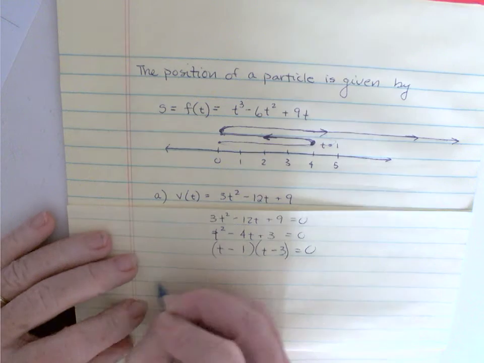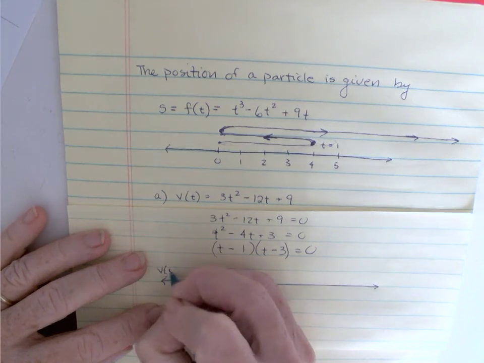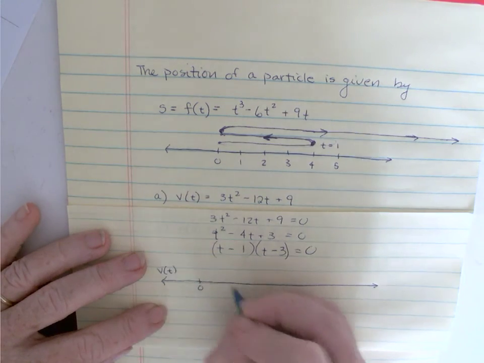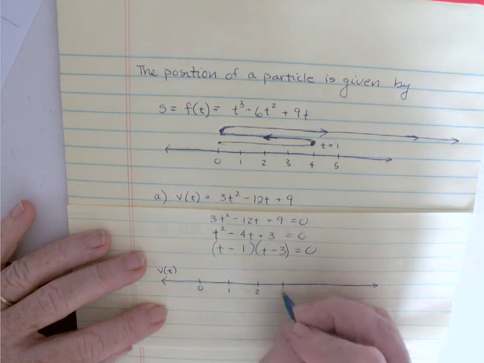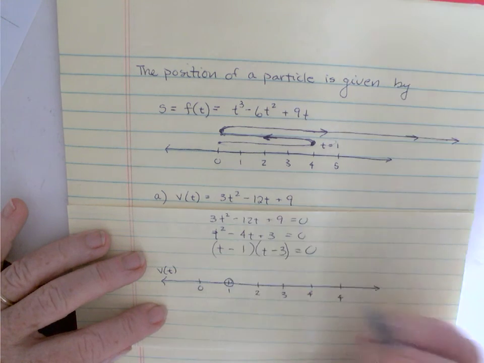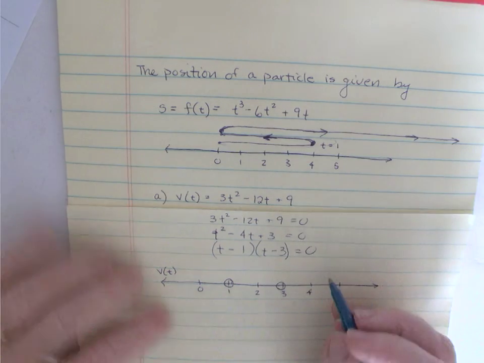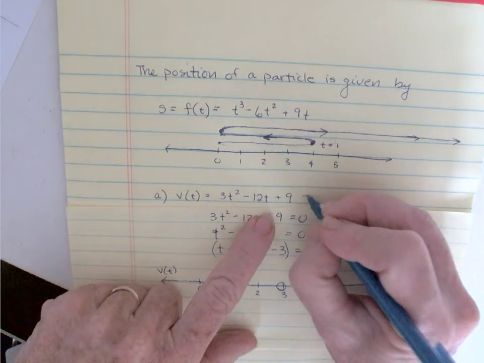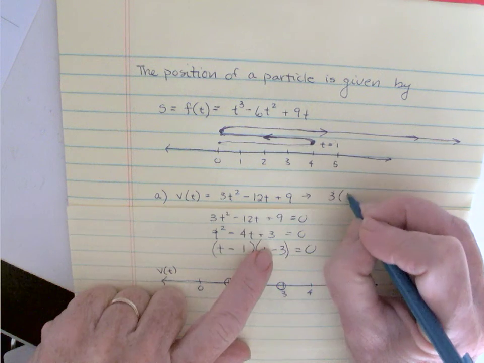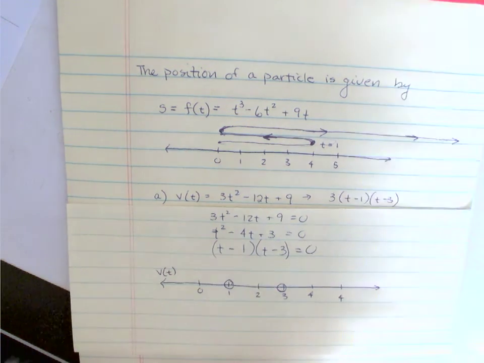So what I know is that if I'm going to look at my velocity function, I'm going to have a number line, and I'm going to label this velocity. And I know that velocity is 0 at 1 and at 3. However, if I look at my velocity in this factored form, t minus 1, t minus 3, here's what I know.